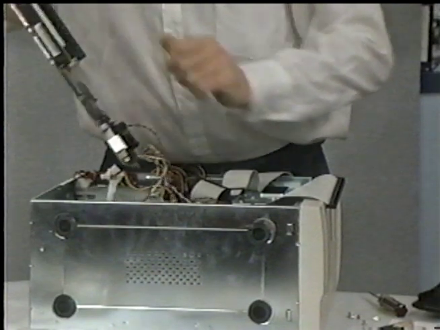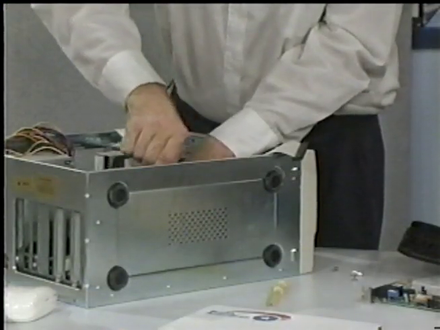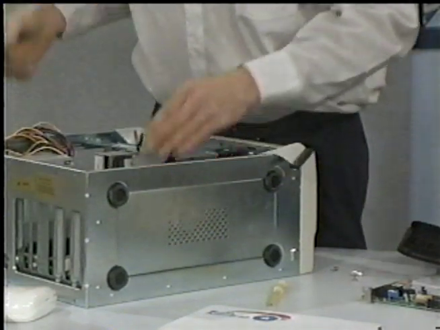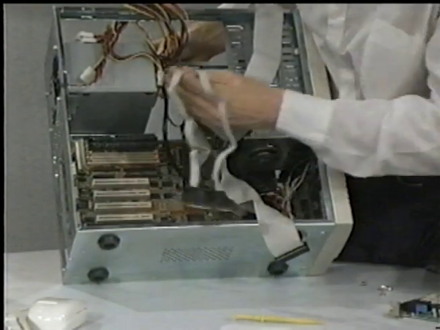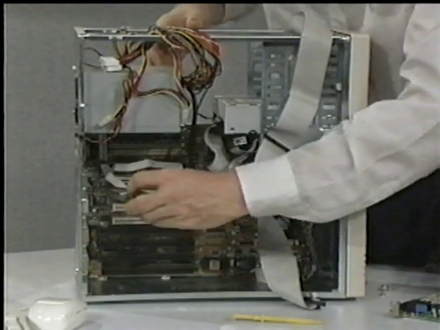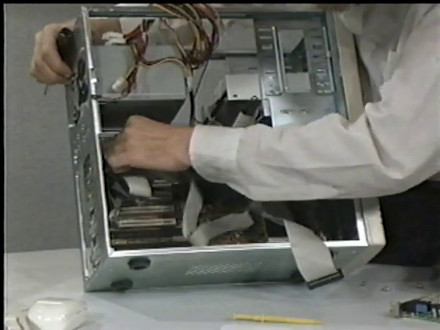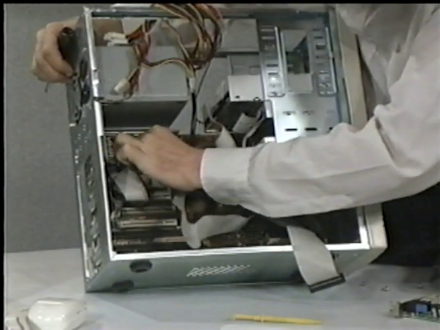Next, we'll reattach the motherboard to the system chassis and secure it to the system chassis with the screws. Now we'll attach COM and parallel cables to the motherboard and attach the connector plates to the chassis. Next, attach the IDE and HDD cables to the motherboard.